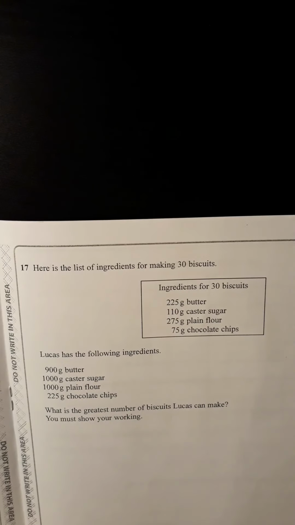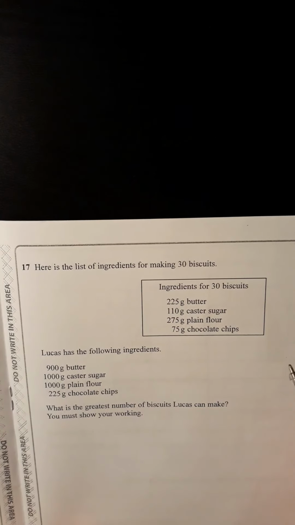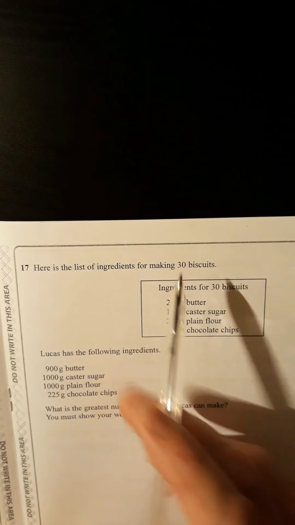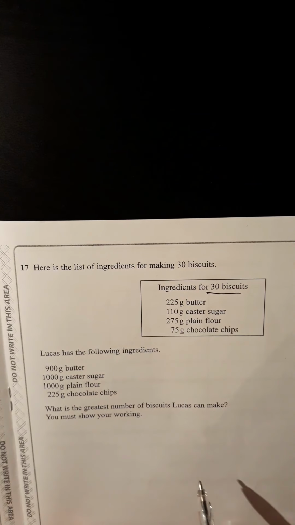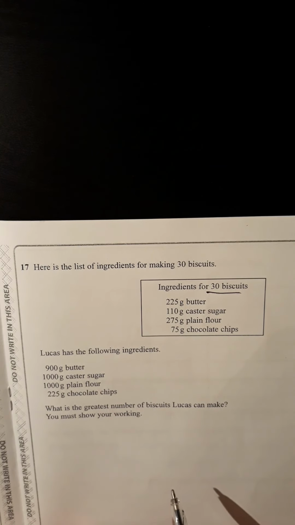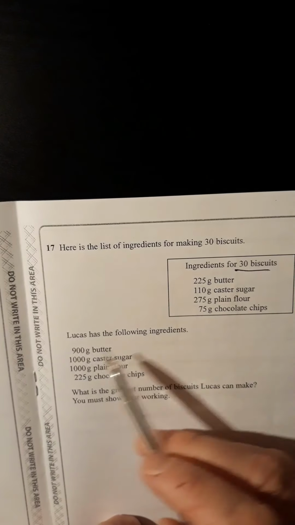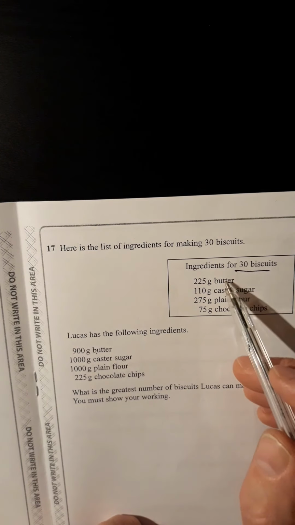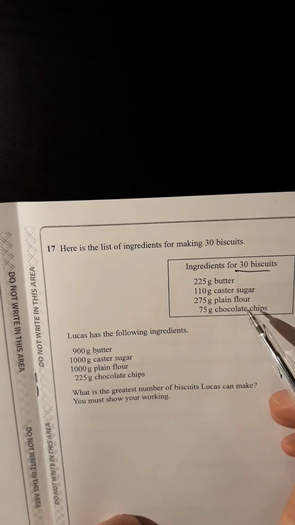Question 17. Believe it or not, this is a ratio question, but the key information is here. You've just got to read again carefully. This is for making 30 biscuits. This makes 30 biscuits. Okay, and it's one of those ones where you're going to have to work out how much we can actually make here. So if you've got 900 grams of butter, how many of those recipes of 30 can we make?